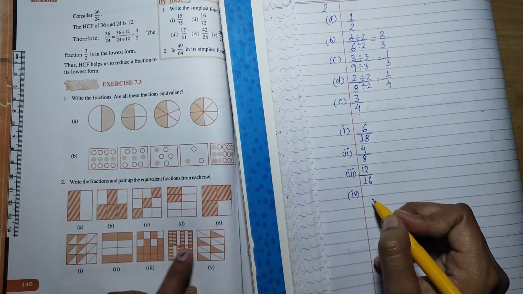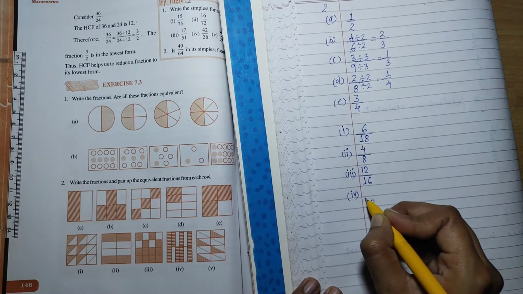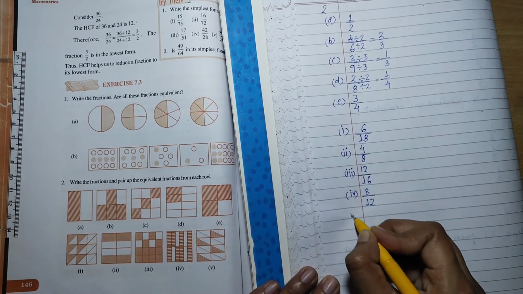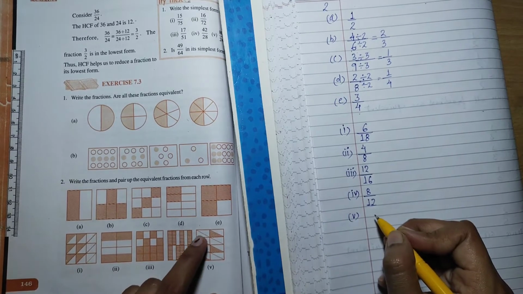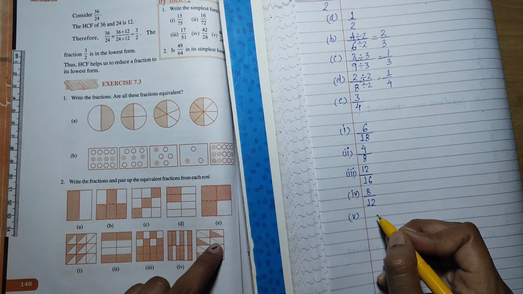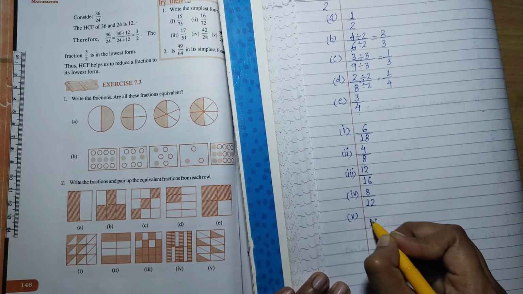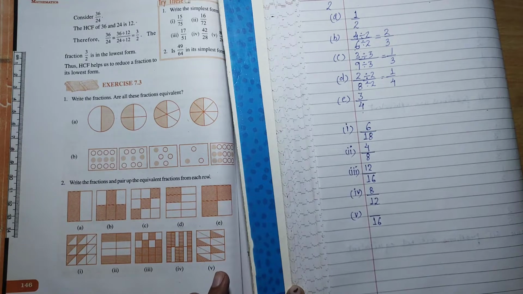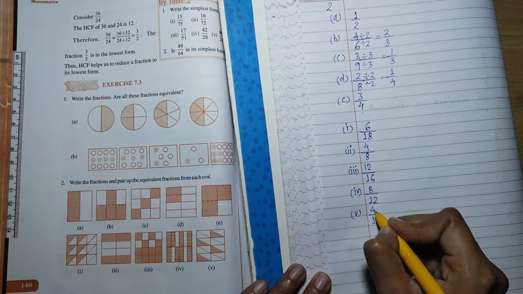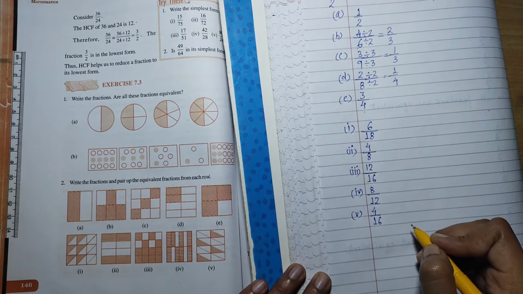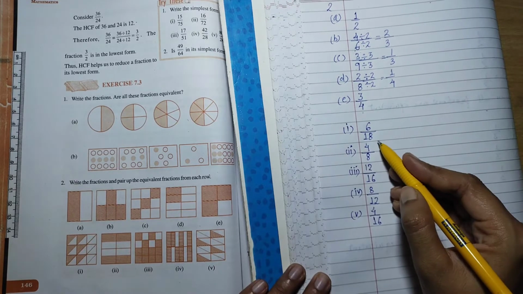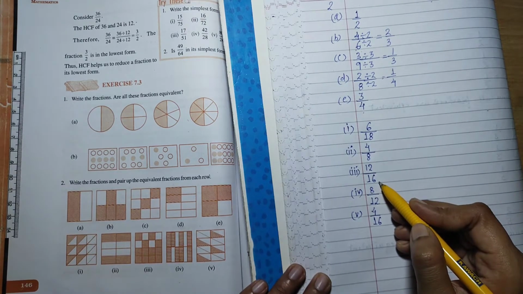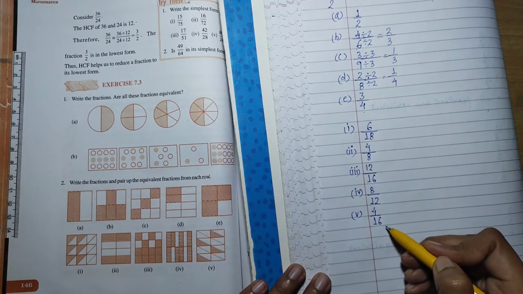Now here we will go for the fourth number. 1, 2, 3, 4, 5, 6. So that means 12 are total. How many of them are shaded? 1, 2, 3, 4, 5, 6, 7 and 8. Then the fifth number, we will see 1, 2, 3, up to 16. 16 are there, and how many of them are shaded? 1, 2, 3, 4. 4 by 16, right? So we have 6 by 18, 4 by 8, 12 by 16, 8 by 12 and 4 by 16.